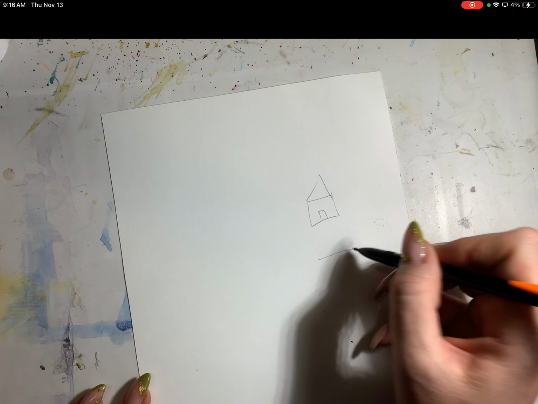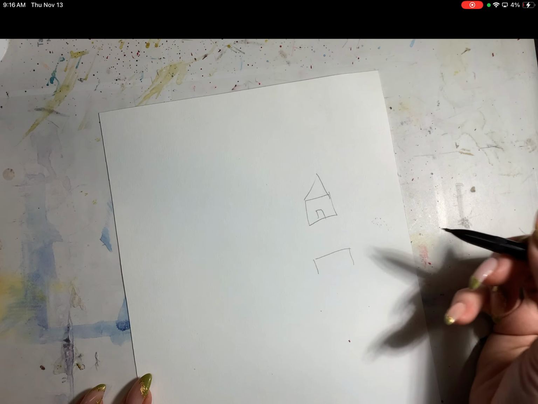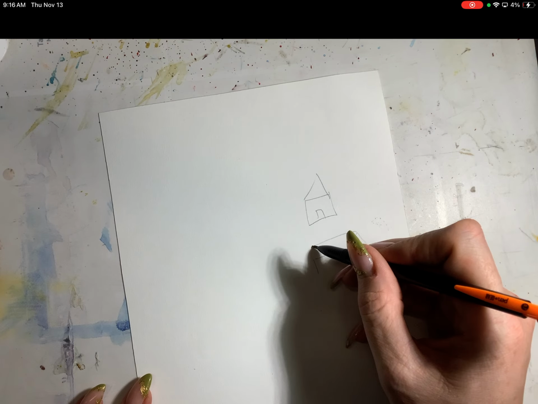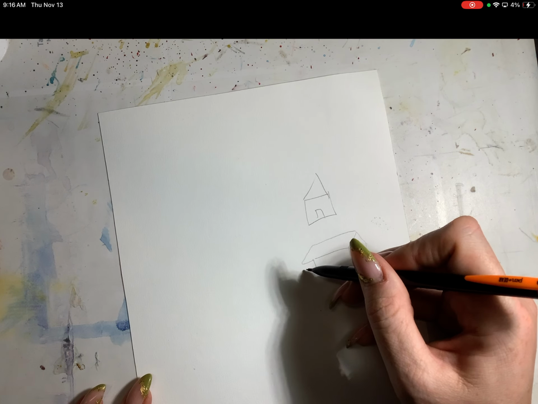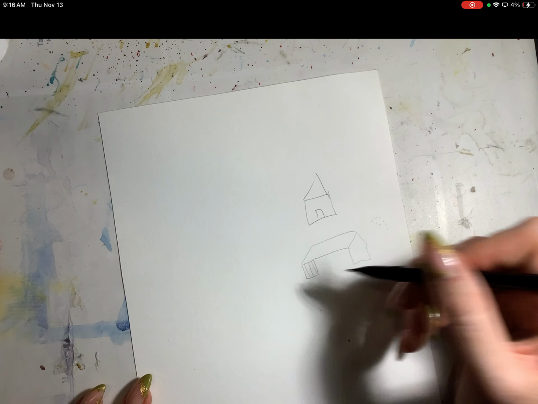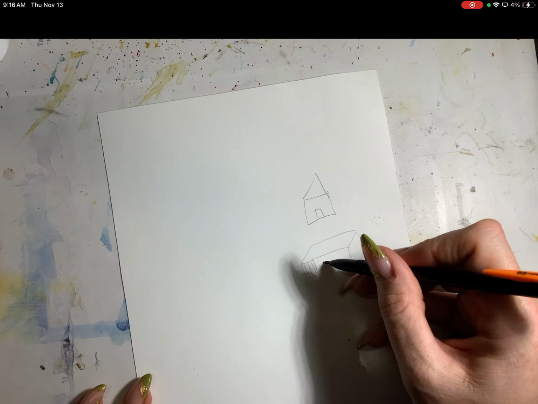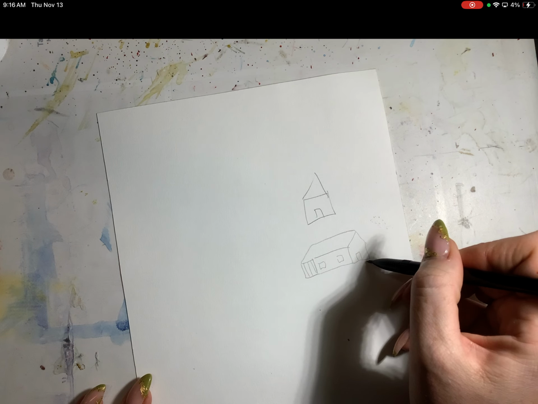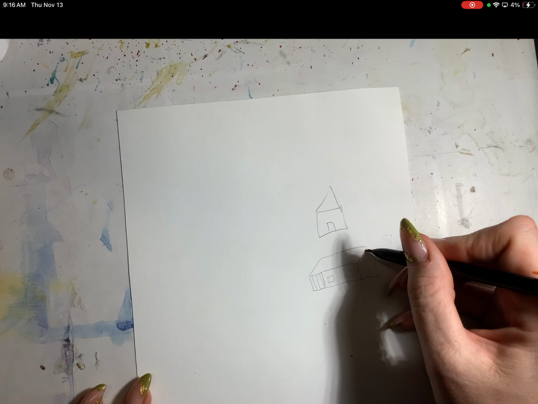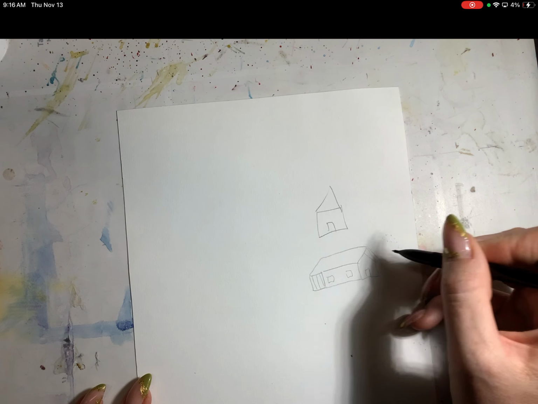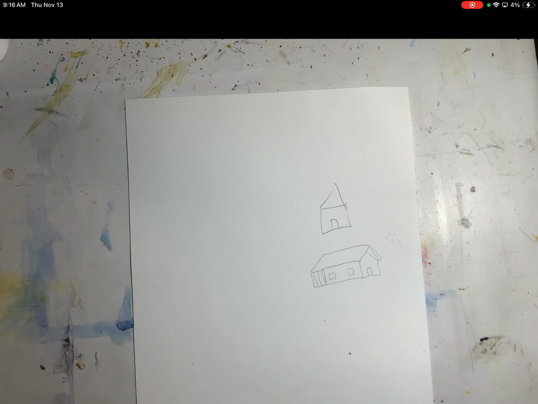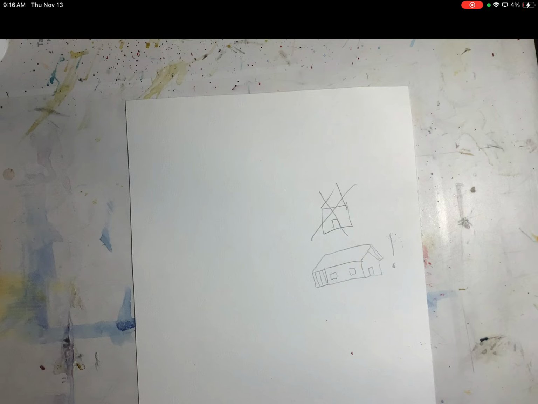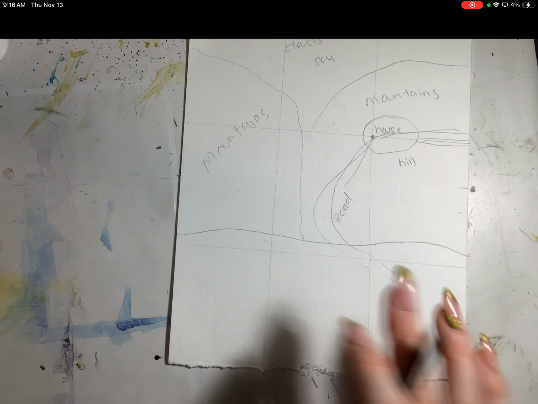If you're drawing a house, make sure there's sides to the house, right? Maybe there's a little porch in the back. All right, give me some details. Make sure it looks accurate. If you don't know how to draw it, you're gonna Google it, okay?